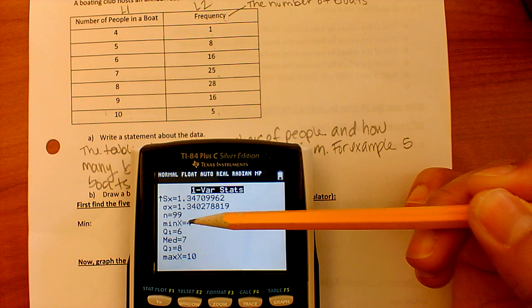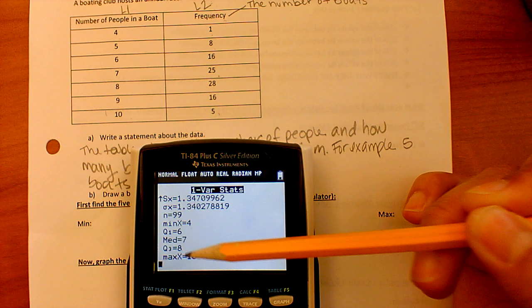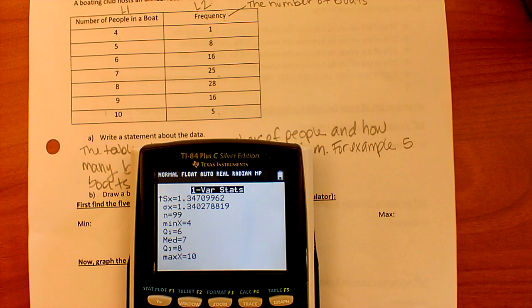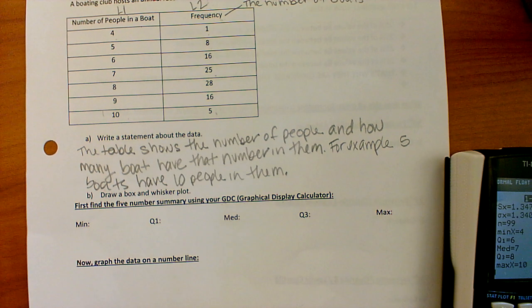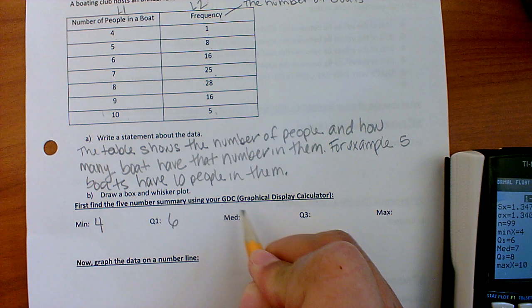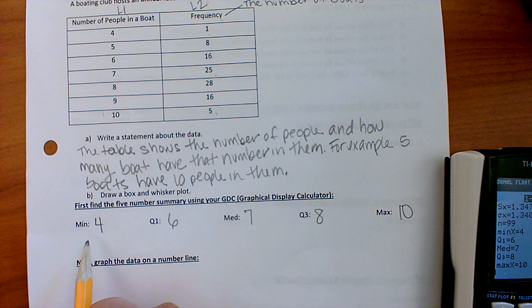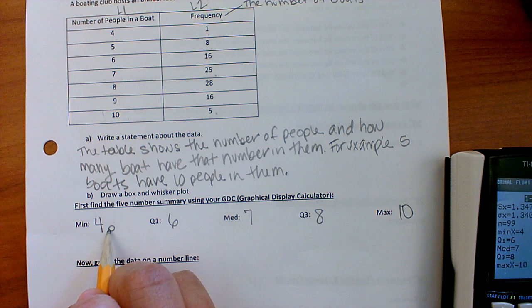My minimum here is 4. Quartile 1 is 6. Median is 7. Quartile 3 is 8. And max is 10. So let's write those down on our sheet. Minimum was 4. Quartile 1 is 6. Median is 7. Quartile 3 is 8. And max is 10.